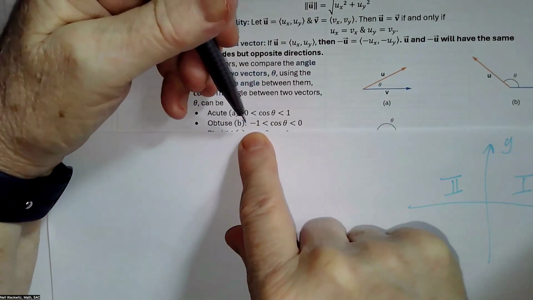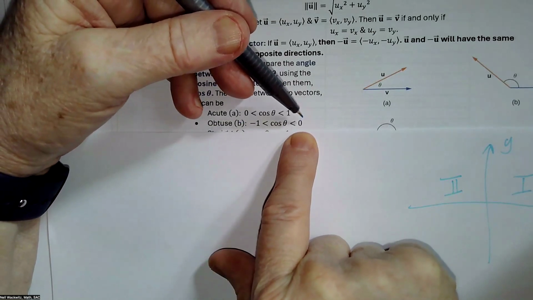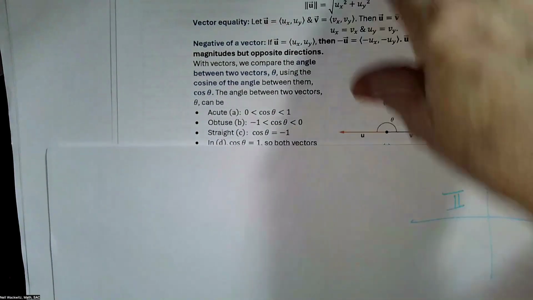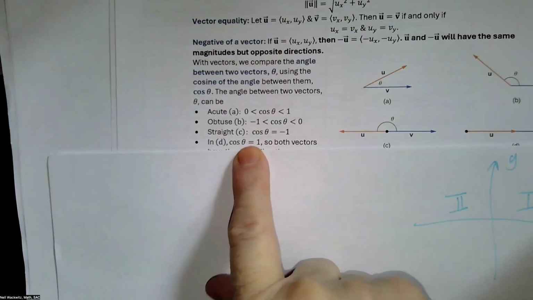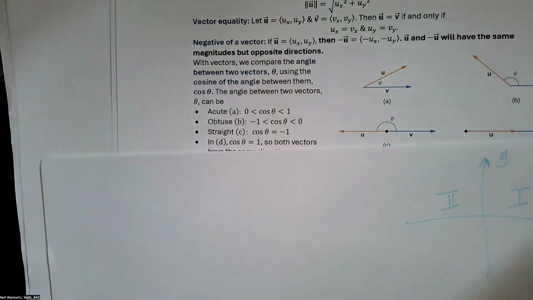If -1 is less than the cosine is less than 0, then the angle is obtuse. And of course, if the cosine is -1, it's a straight line.